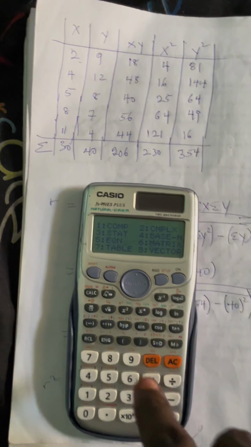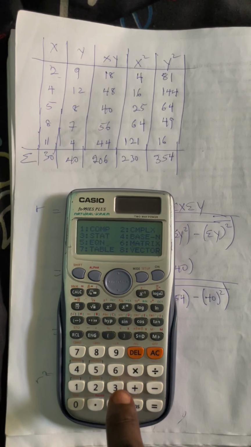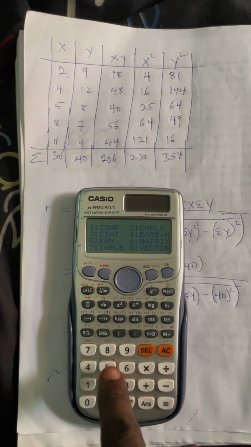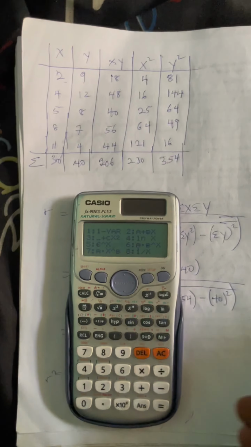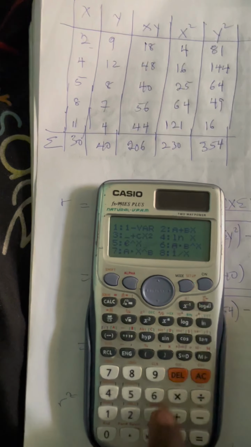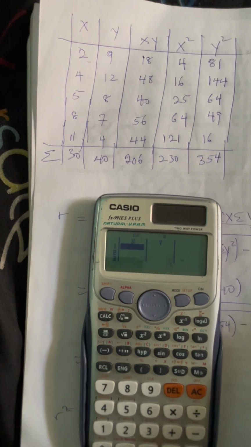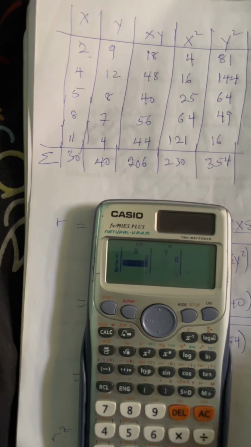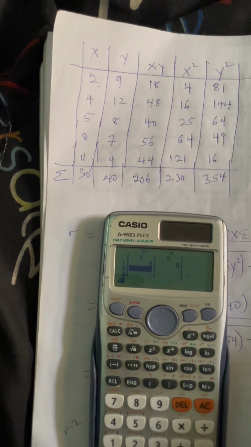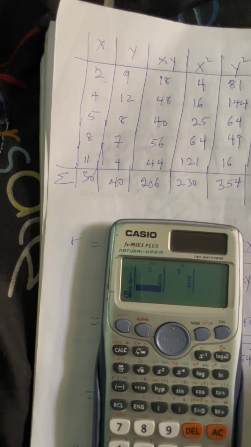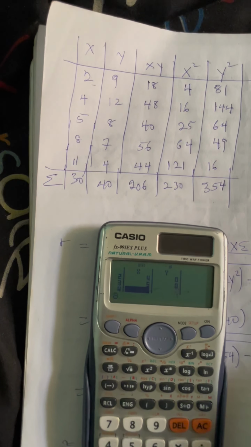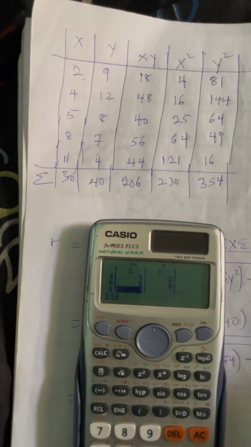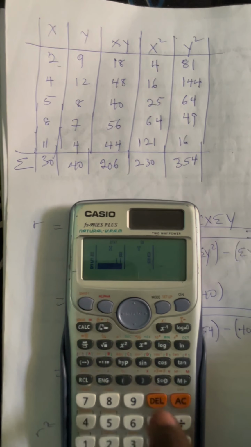Let's solve for this. You have this. You press your mode. You go to start. Then go to your number 2. So let's insert for this. We have 2 equals to, we have 4 equals to, we have 5 equals to, we have 8 equals to, we have 11 equals to.